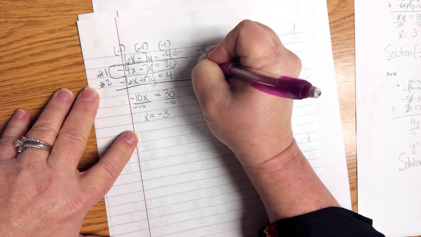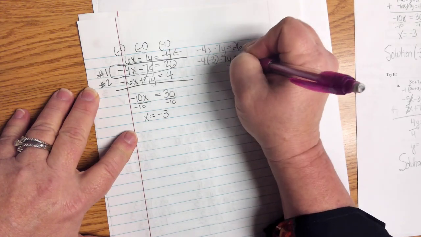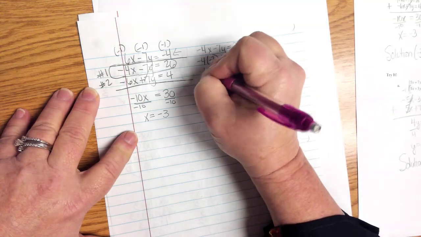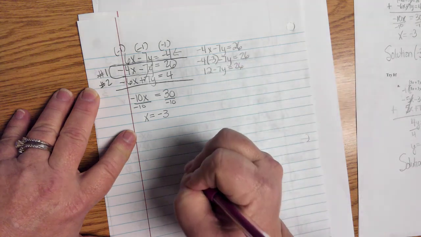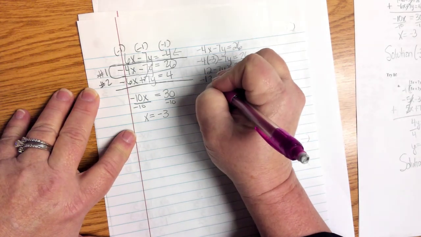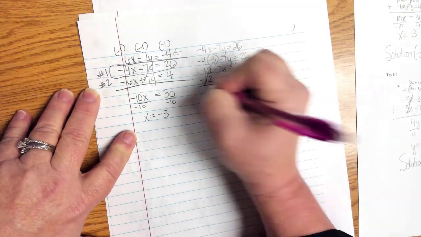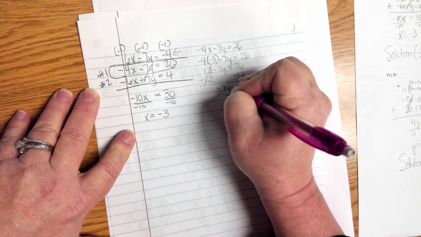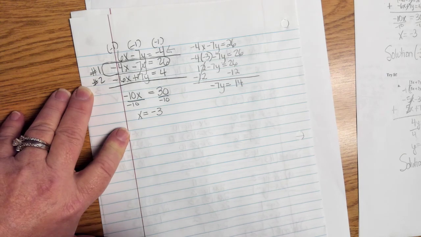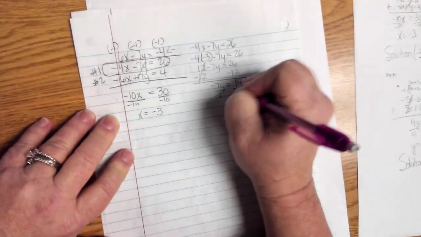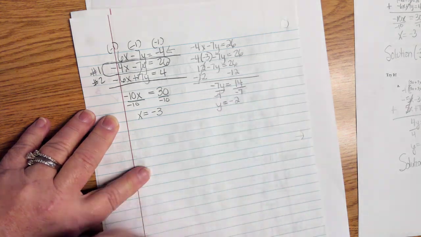Then I'm going to have negative 4 times negative 3 minus 7y is equal to 26. I have positive 12 minus 7y is equal to 26. I'm going to subtract 12 from both sides. I've got negative 7y is equal to a positive 14. Divide by negative 7, and I get y is equal to negative 2.